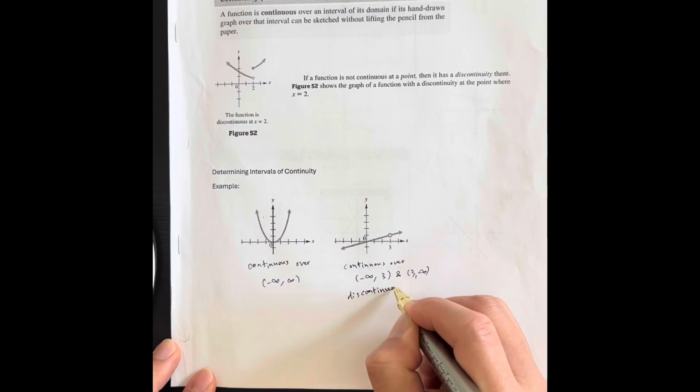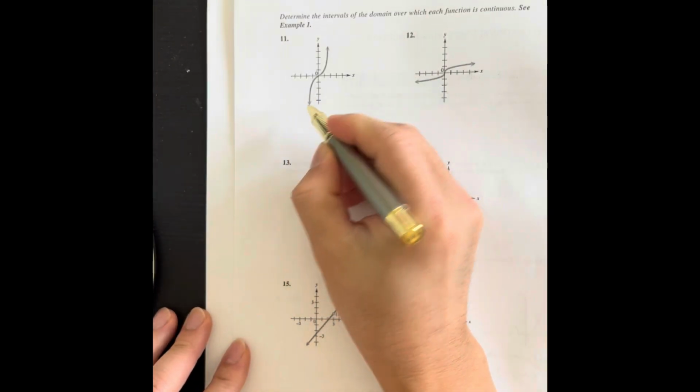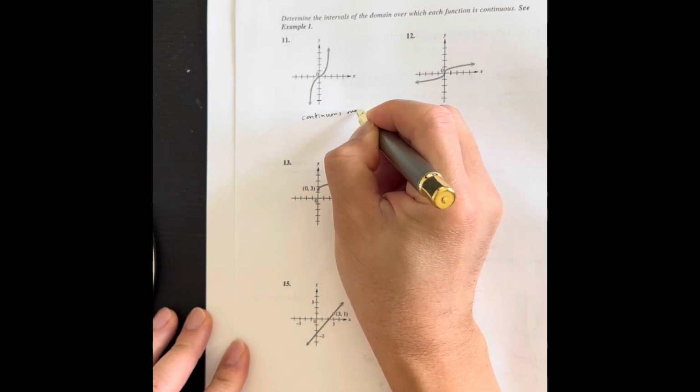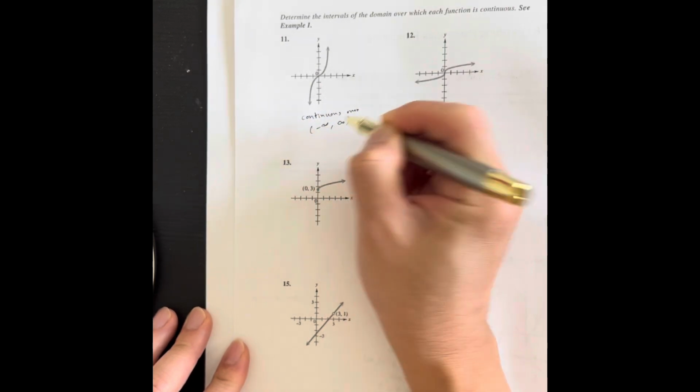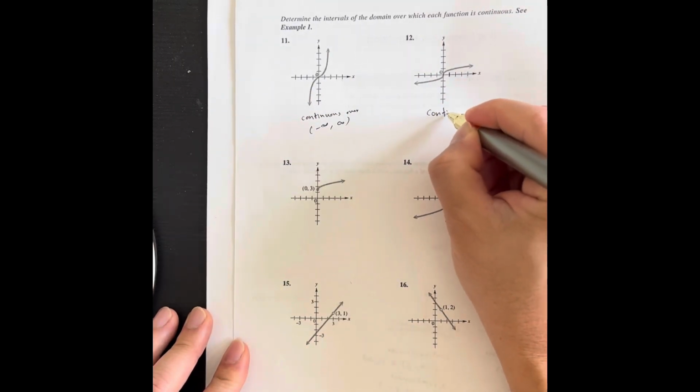Discontinuous at x equals 3. So this is also continuous over -infinity to infinity because there's no gap at all. Same thing with this one.